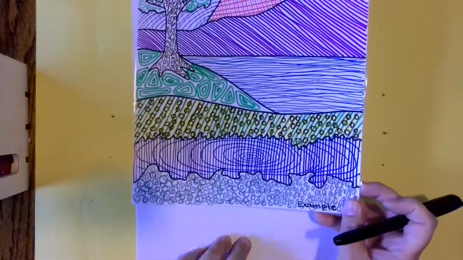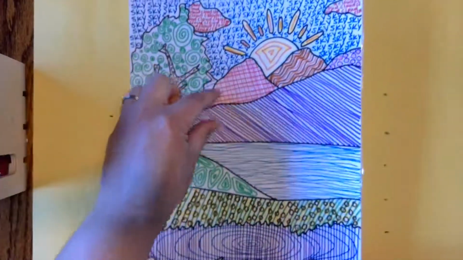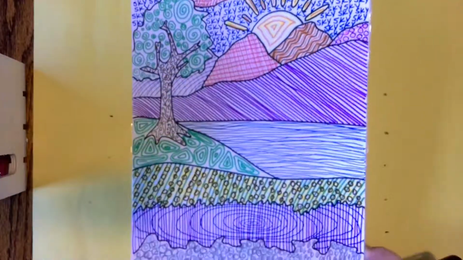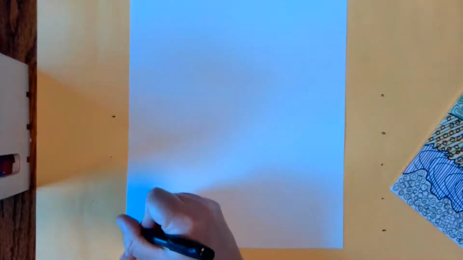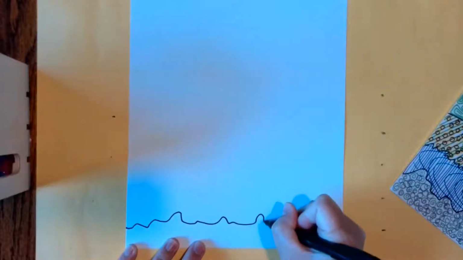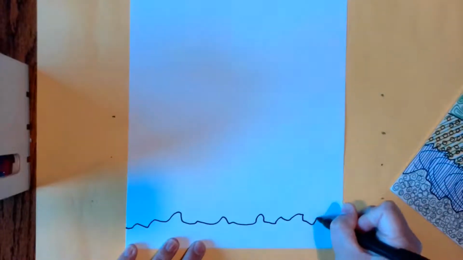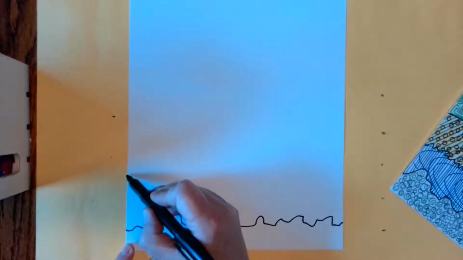I'm going to show you how I did this. So I want to first create different sections for me to put my designs in, okay? So I like to start from the bottom and work my way up. So for this one, I made it look like there was some ground, right? So I'm just making a fun line. Any line, you can make it up. Then I'm going to do another line.